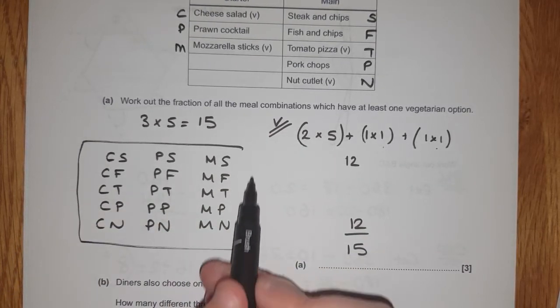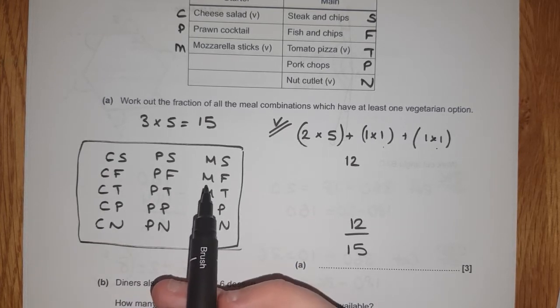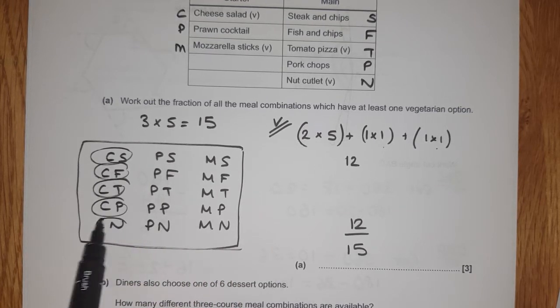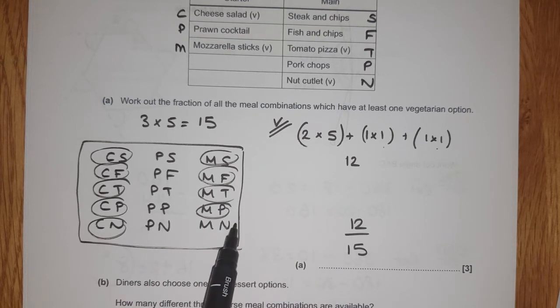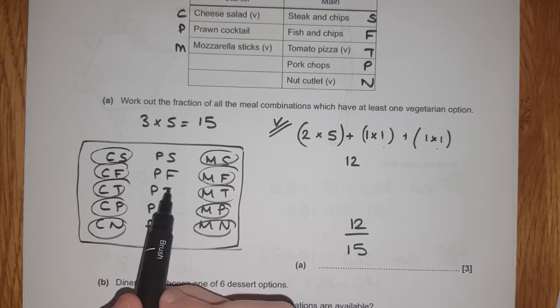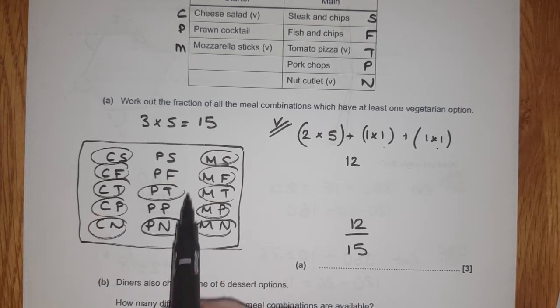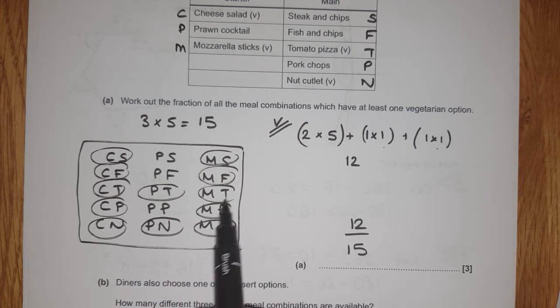This is just another way of working it out if you're not quite sure what I did at the top there. In which case, out of 15, the ones that have vegetarian is all the ones that had cheese as a starter, all the ones that had mozzarella as a starter, and then out of the ones that are left, the one with tomato pizza and the one with nuts are the ones that are vegetarian. So you can see you've got 12 out of 15 if that's easier to see what's going on.